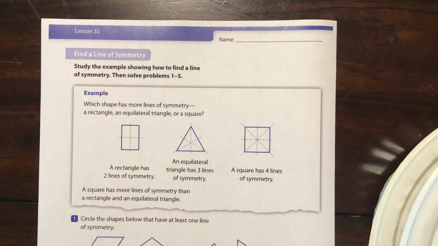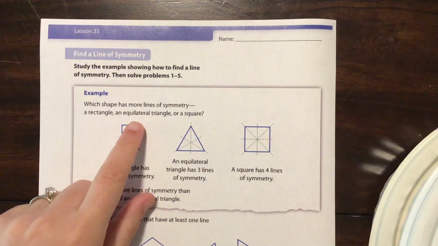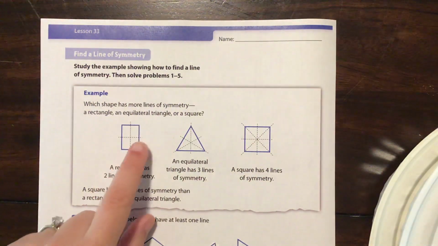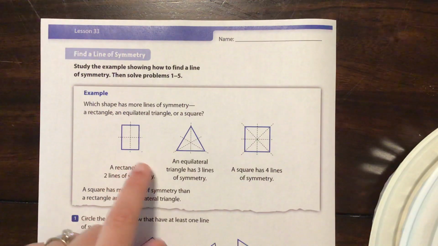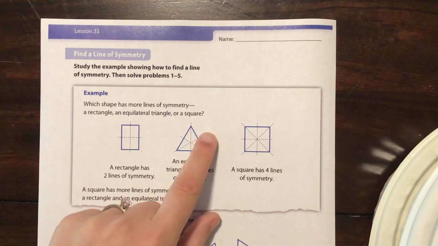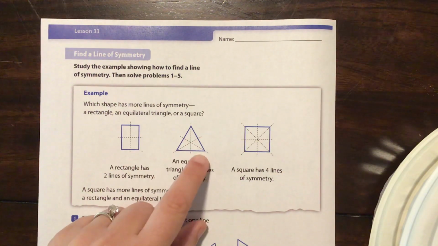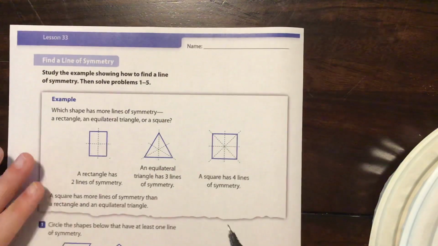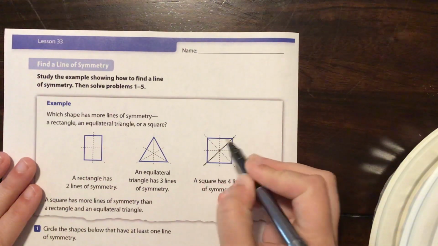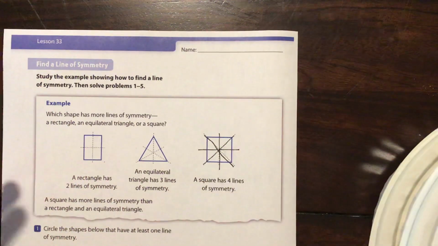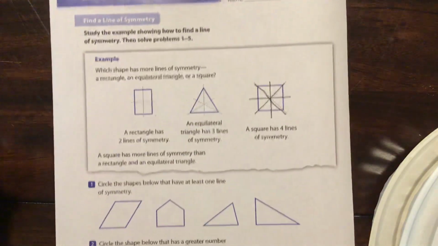The question was, which shape has more lines of symmetry: a rectangle, an equilateral triangle, or a square? So we see the rectangle, and it's drawn out the lines of symmetry. There's two for that shape. This triangle can be folded in 3 different ways. It can be folded diagonally in both directions and straight down the center. So it has 3 lines of symmetry. And a square has 4 lines of symmetry. So it can be folded diagonally in both directions or across the middle in 2 directions also. So it has 4 lines of symmetry.